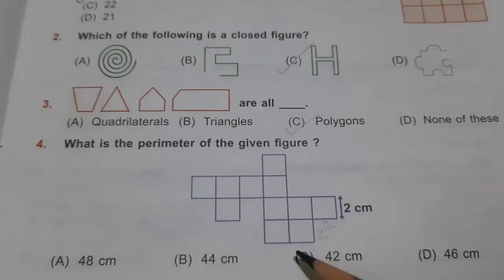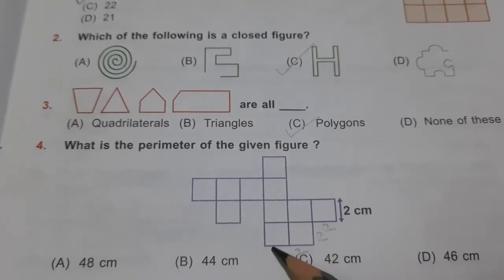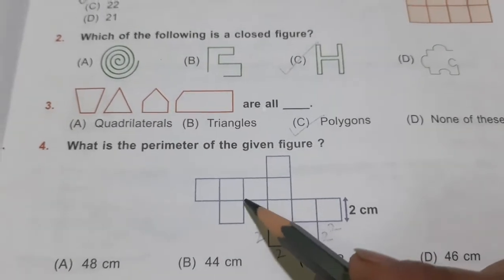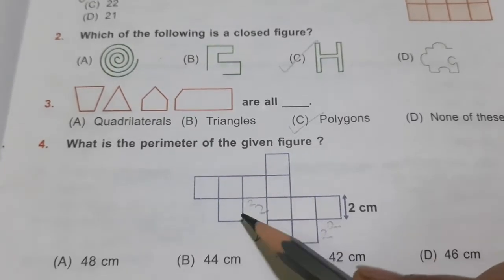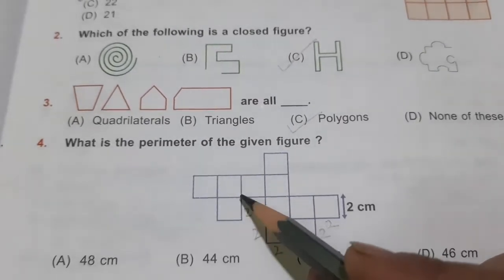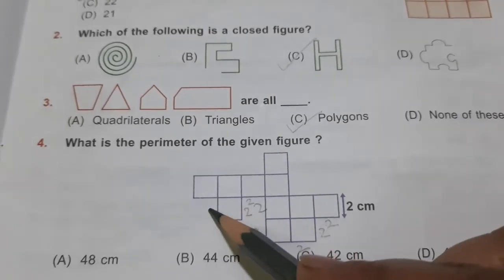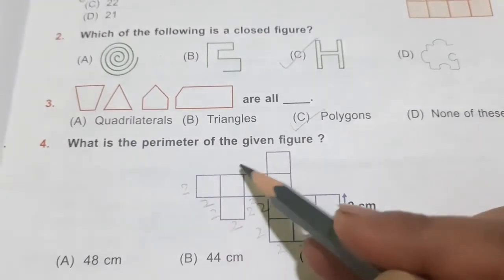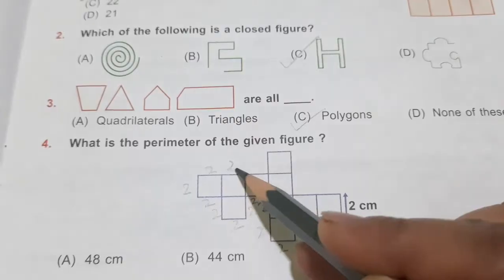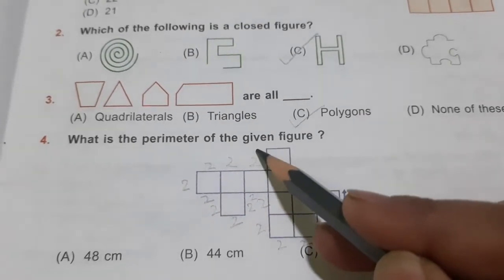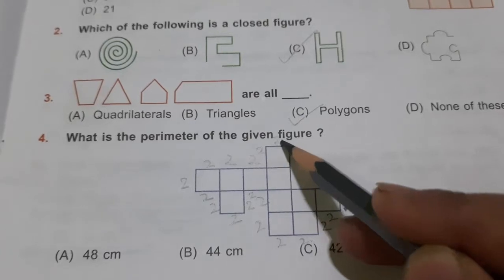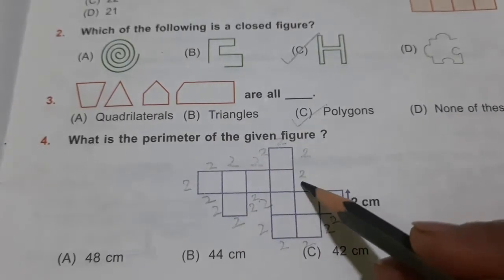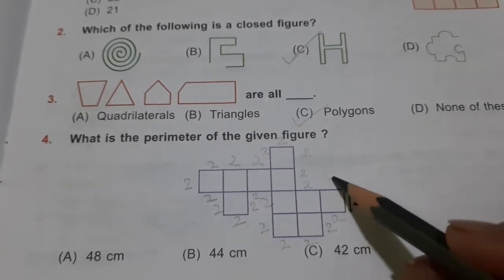So this is 2, this is 2, this is 2, this is also 2, 2, this is also 2 centimeter. ये जो particular side है, this is also 2, this particular side is also 2, 2, 2, even this is 2. ये भी 2 है और ये सब sides 2 हैं, right? This particular one is also 2, ये भी 2 है, ये वाला भी, ये वाला भी, this one is also 2, and this one is also 2.